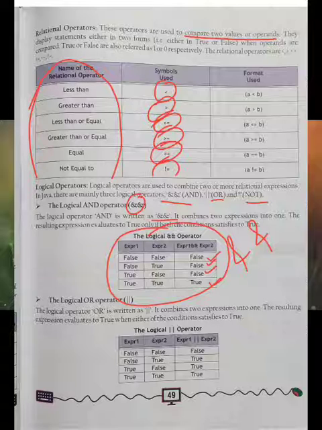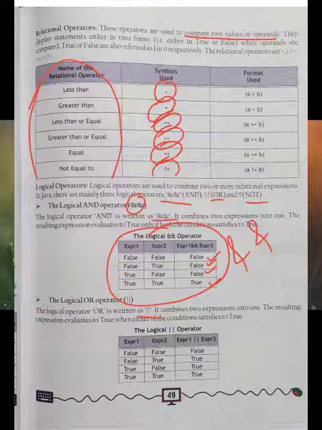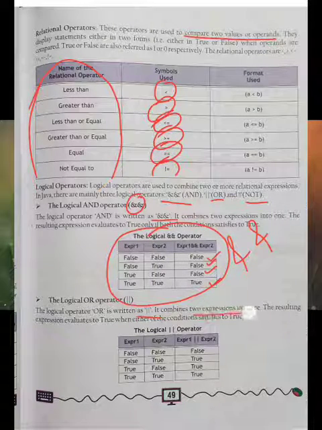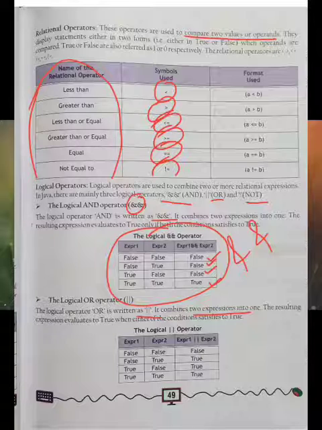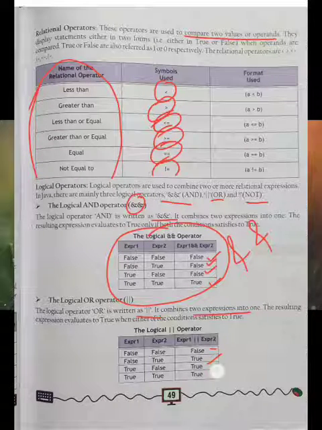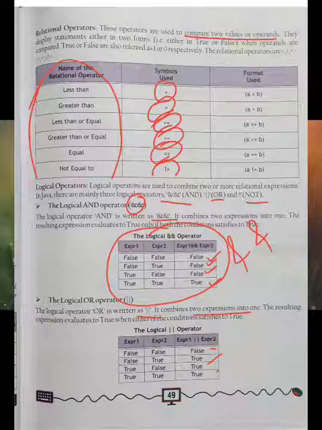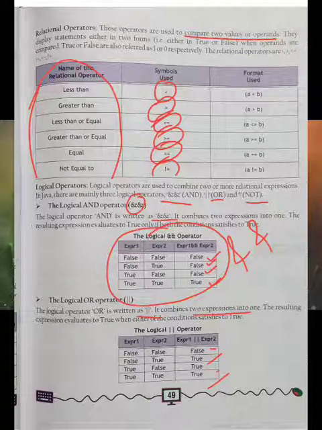Similarly, logical OR is written with this symbol. It also combines two expressions into one, and the resulting expression evaluates to true when any one of the conditions is true. Like false false, it is false. False true, any one is true, so the condition will be true. True false, one is true, so the condition will be true. True true, the condition will be true because both are true.